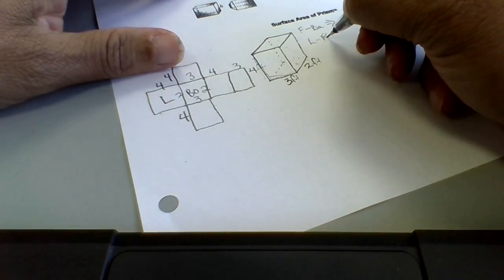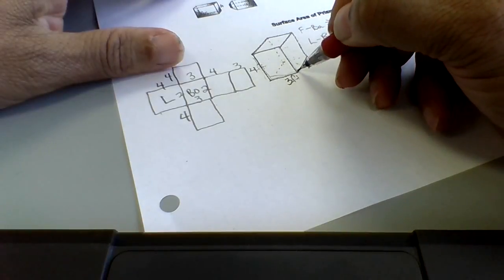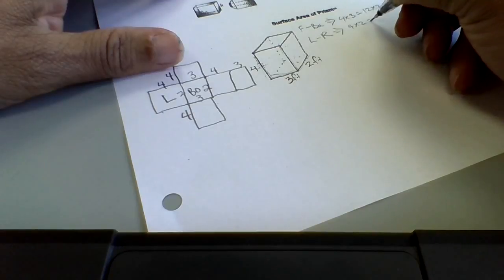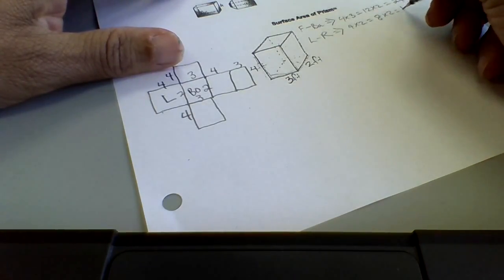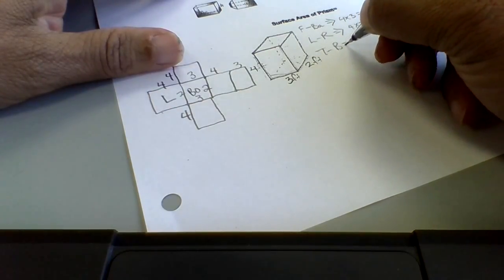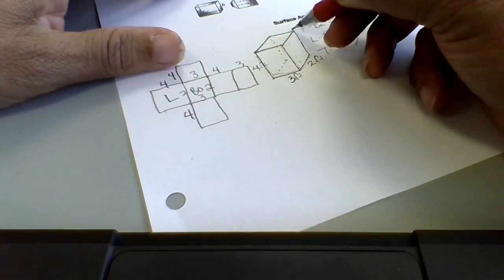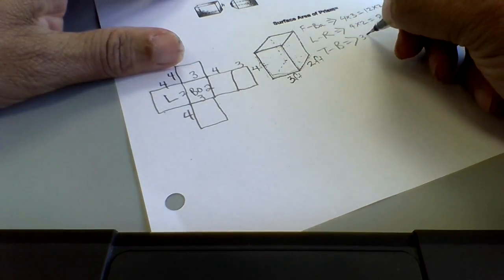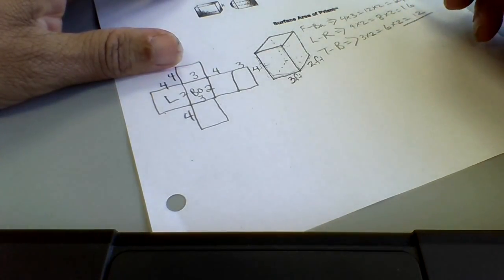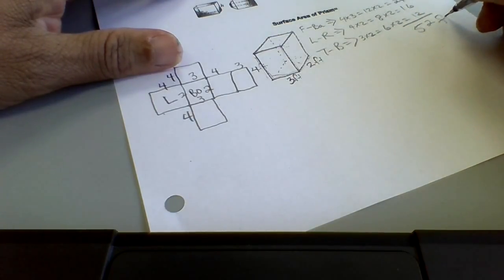And then left and right. So left and right, this is 4 and this is 2 for the left and right. 4 by 2, which is 8 times 2 of them, so that's 16. And then top and bottom. This is going to be 3 and this is 2. So 3 by 2, which is 6 times 2 of them is 12. So 24 plus 16 plus 12 is 52 feet squared.